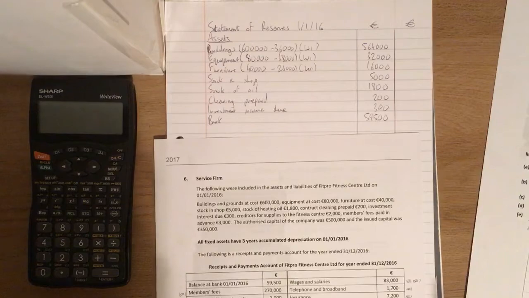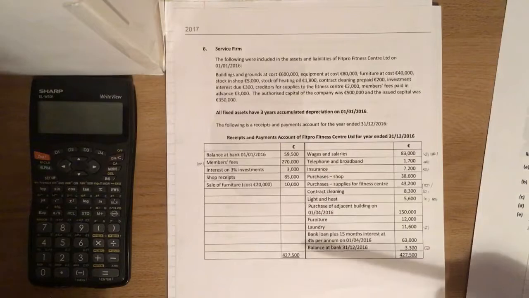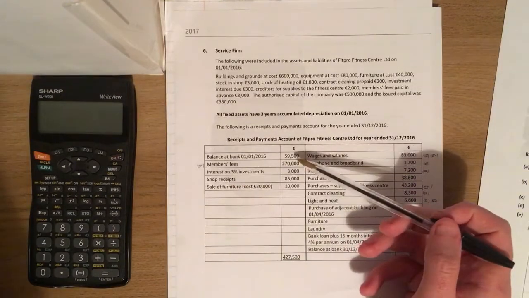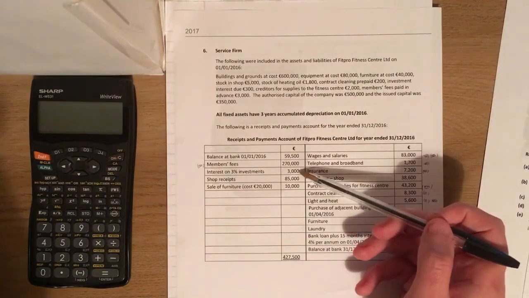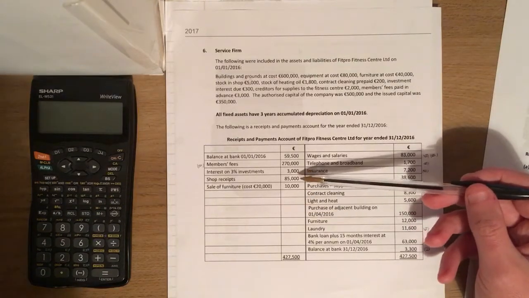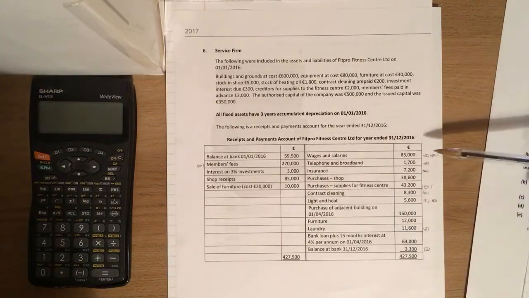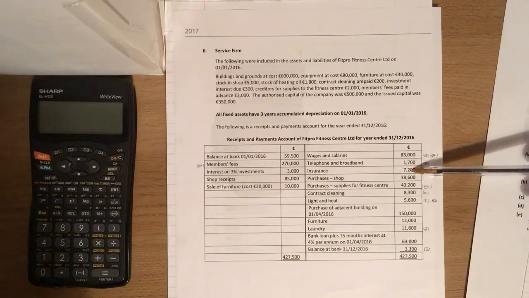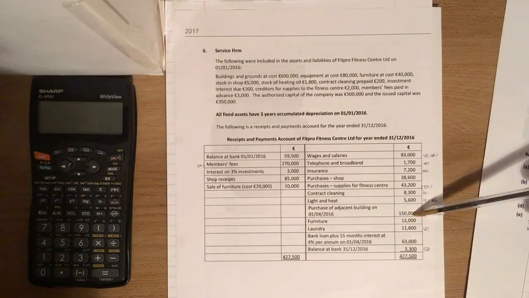Right, so I know I'm definitely looking for my investment when I go through this, and any other hidden assets. So members' fees, interest on 3% investments, there it is. I'll check there's nothing else and see if there's anything else about the investments later. So shop receipts is income. Sale of furniture, I'll have to deal with that and do a profit or loss on sale of furniture later. Expense. Addition of an asset, so I've done stuff with that already. I'll have to do stuff with that on the balance sheet, but it happens after the 1st of January.